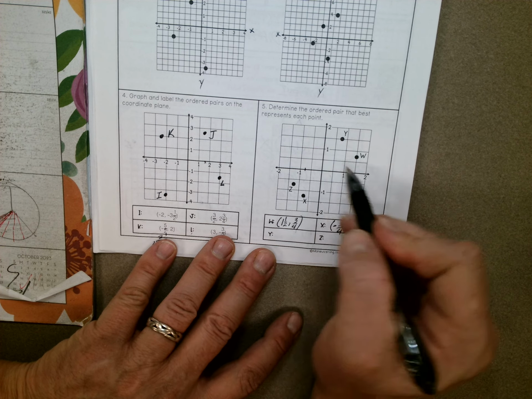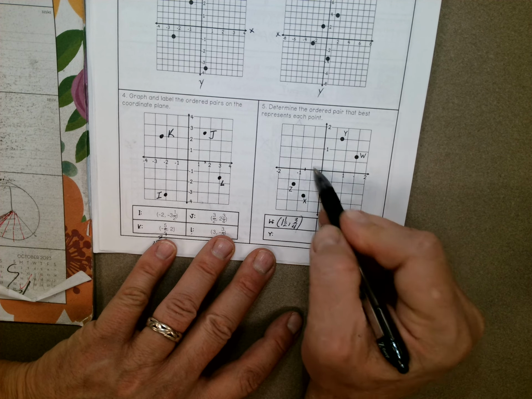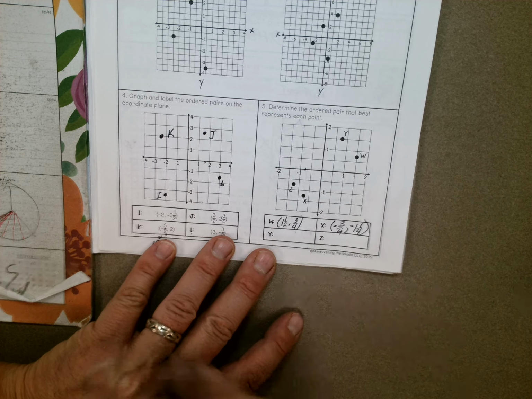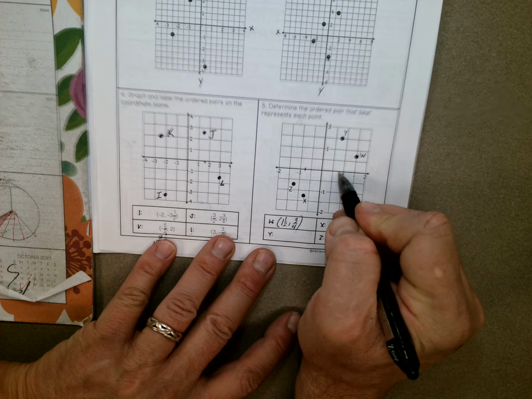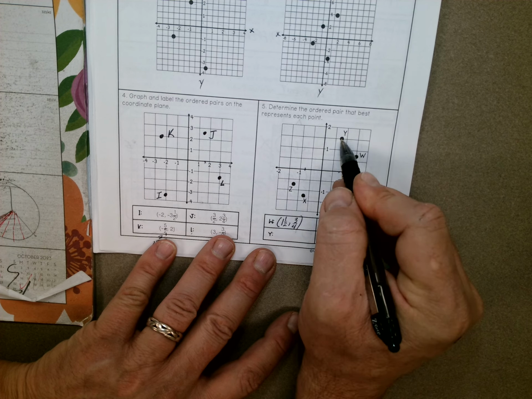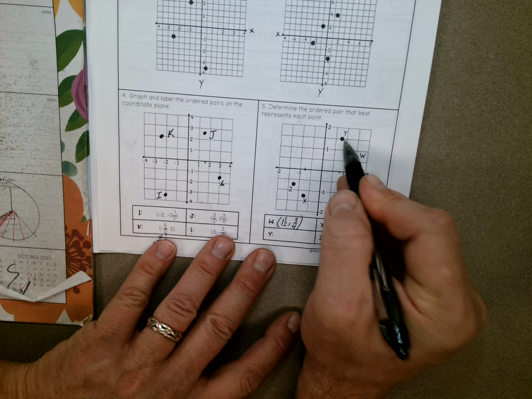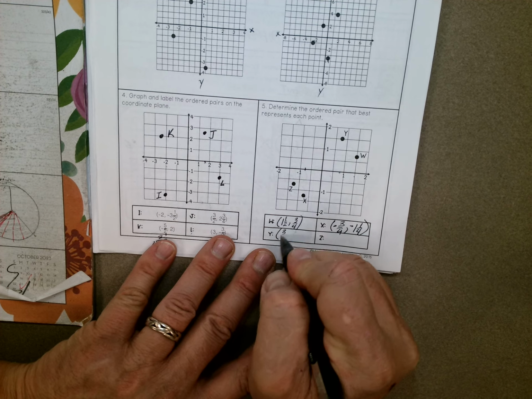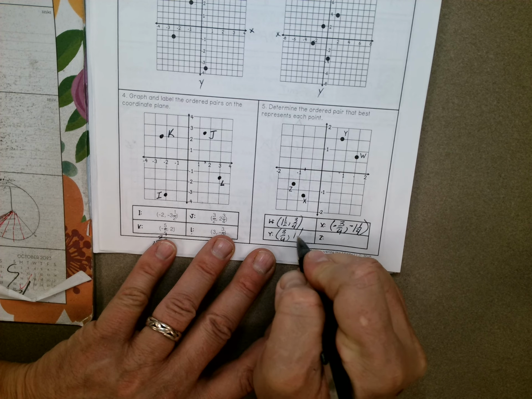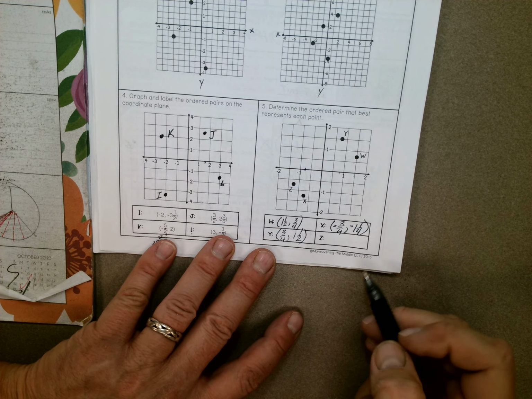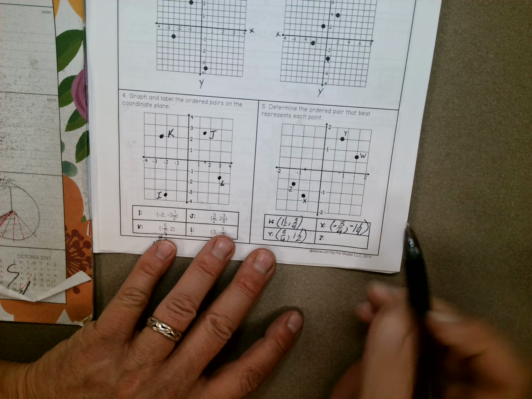Letter Y is up here. We're going to have two positives because we're in the first quadrant, right? So 3/4, 1.5. Over 3/4, up 1.5. (3/4, 1.5). And then finally, Z is right there.